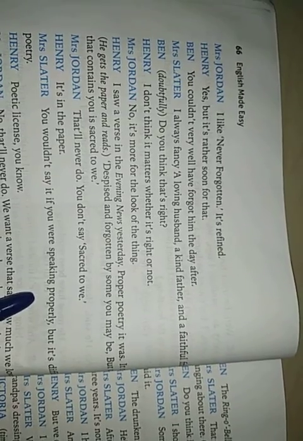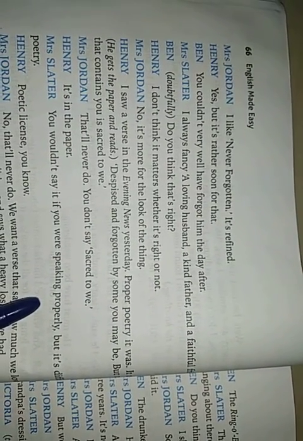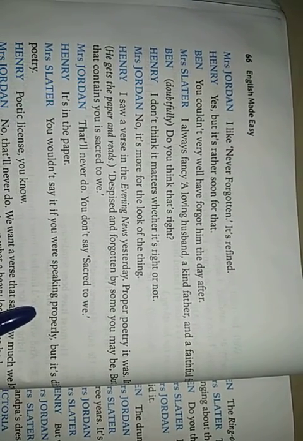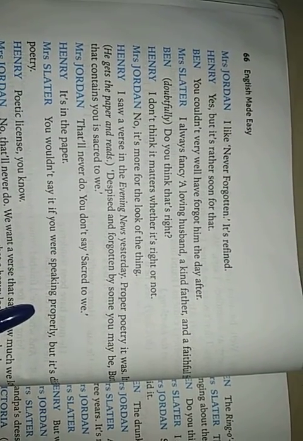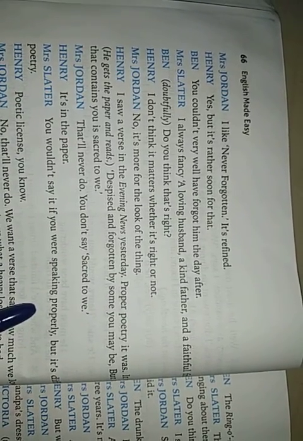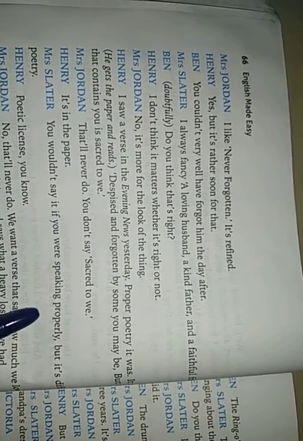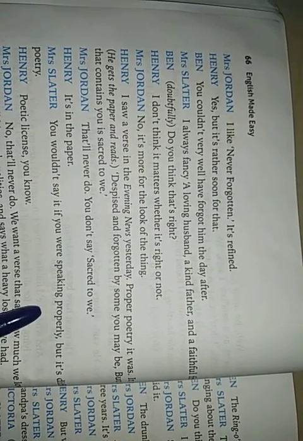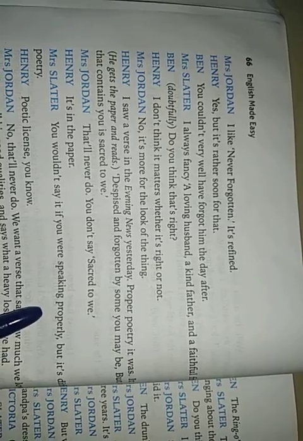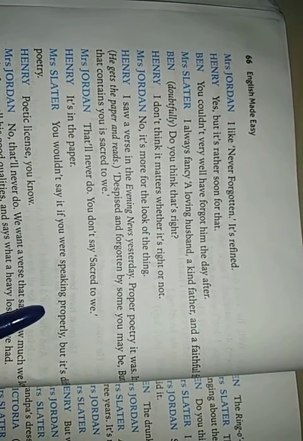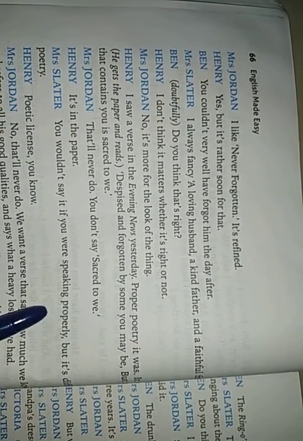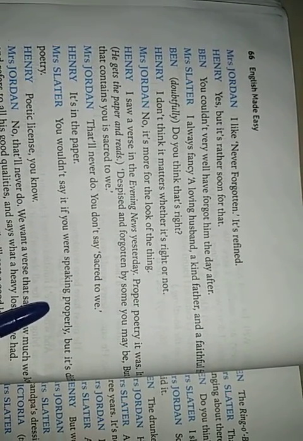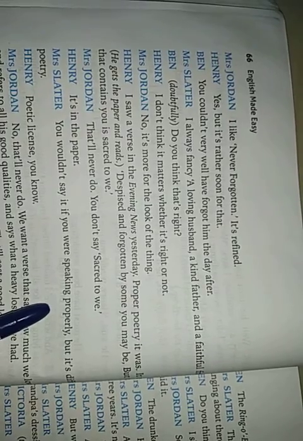Mrs. Jordan: I like never forgotten. It's refined. Henry: Yes, but it's rather soon for that. Ben, you could not very well have forgot him the day after.